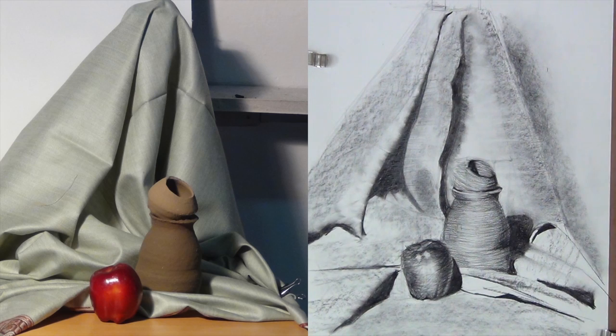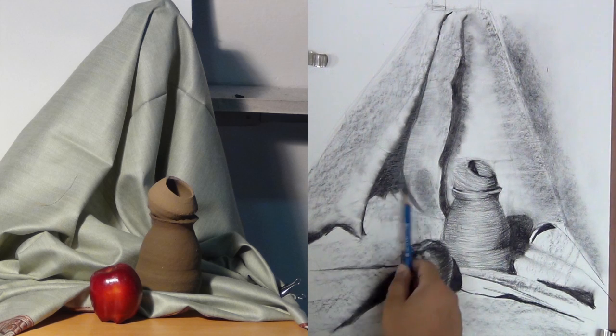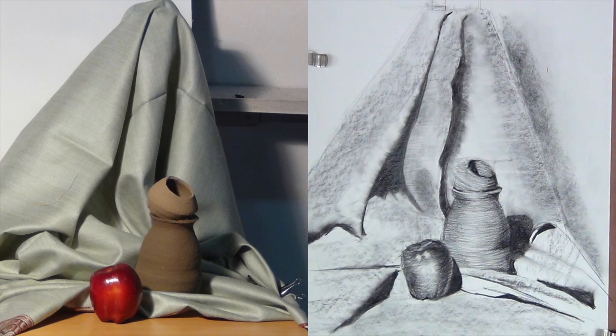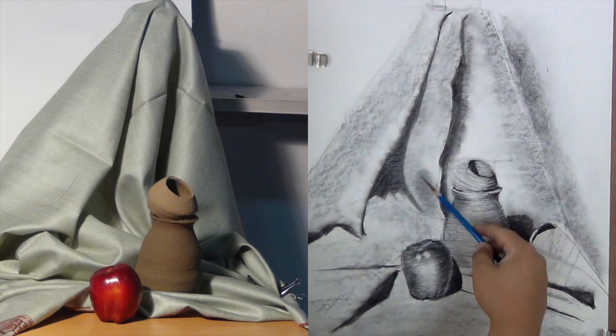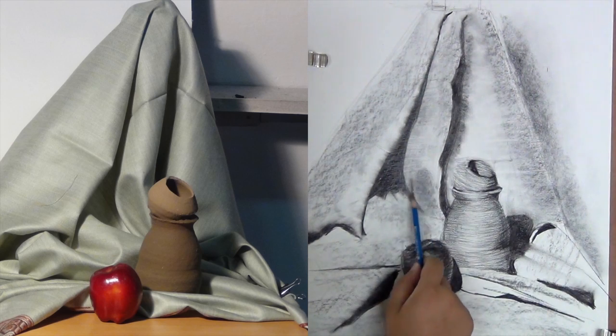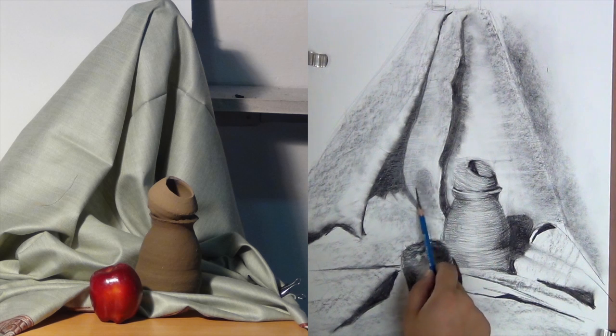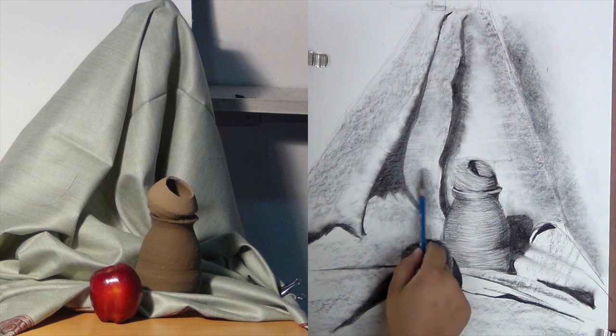So once again, after taking a break, I've started building values, building different strokes, and I'm comparing the values. So the value of this particular fold is dark in comparison to the other values on the drapery. Thus I'm creating the darker area and also building the lighter area so that I can put my highlights on.